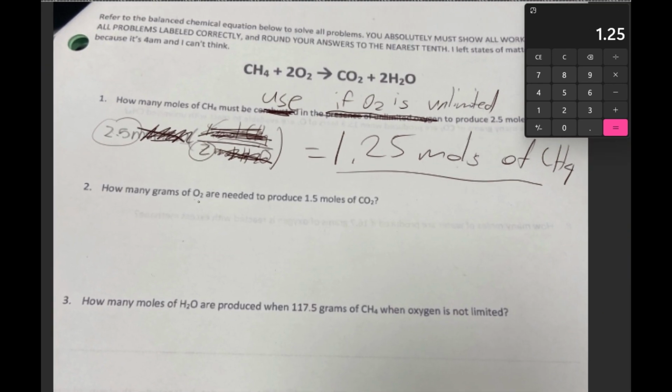How many grams of O2 are needed to produce 1.5 grams of CO2? So we have CO2 up here. This guy is a single man. We're going to write that down: 1.5 moles of CO2. You're going to think it's annoying, but you absolutely should be rewriting. It's a way to stay organized. Again, obviously, what is in the ratio?